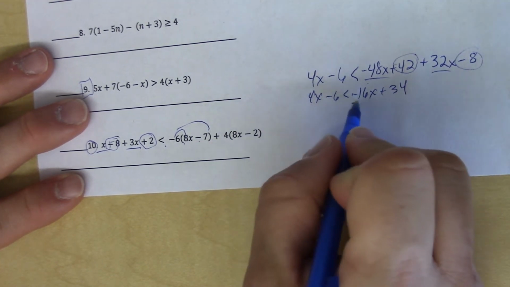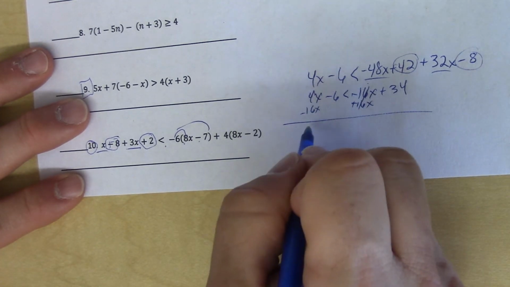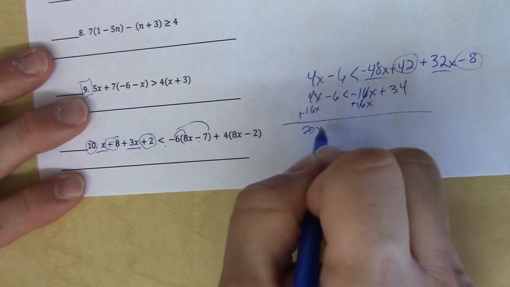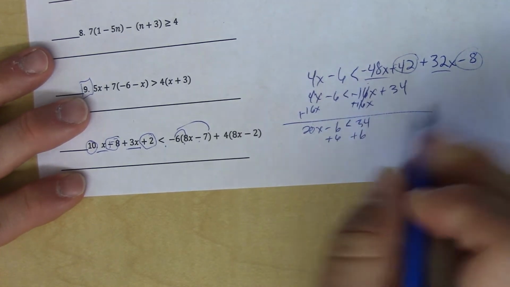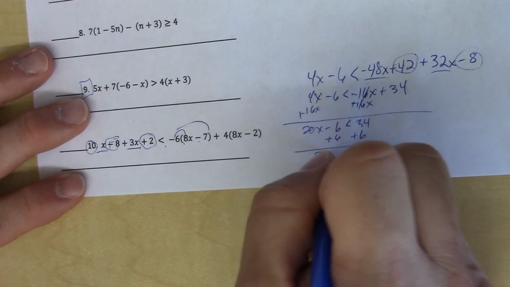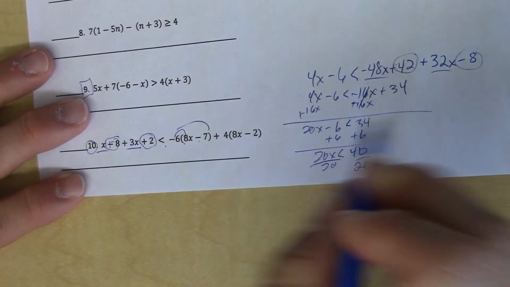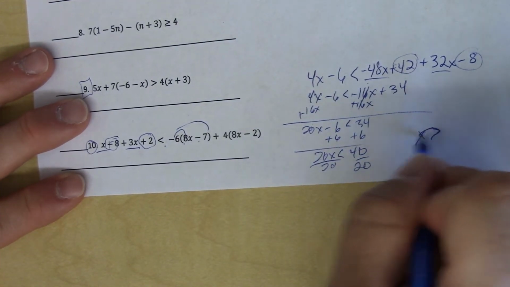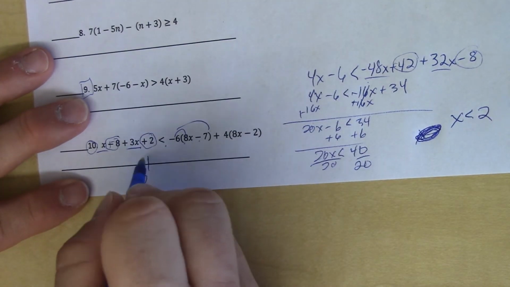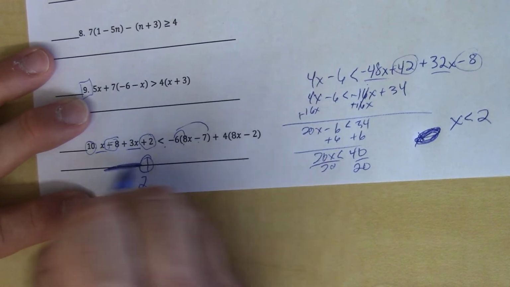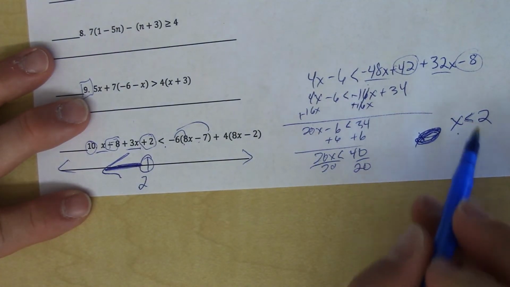I'm going to make my x positive by moving it over to the other side. I get 20x minus 6 less than 34. Of course, adding 6 here, I get 20x less than 40. And of course, I divide. And I do not flip the sign because I'm not dividing by a negative. Oops, I almost did it anyway. X is less than 2. Put 2 here, open circle, shaded to your left. Okay, again, because the variable's on the left side, I go the direction of the arrow.